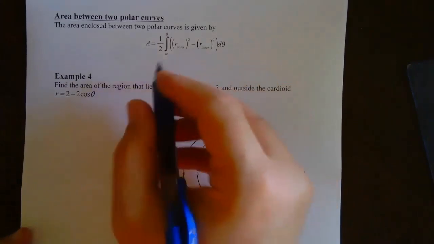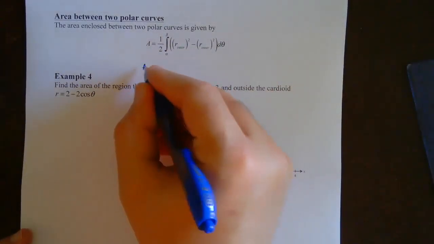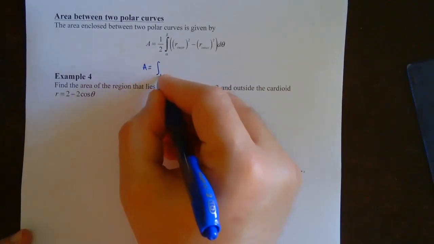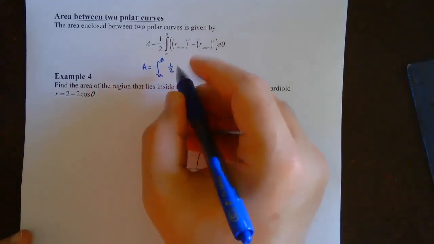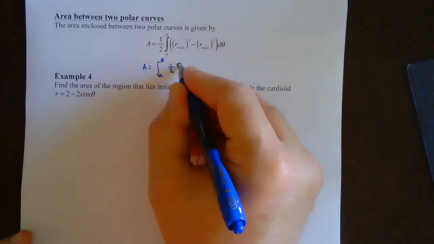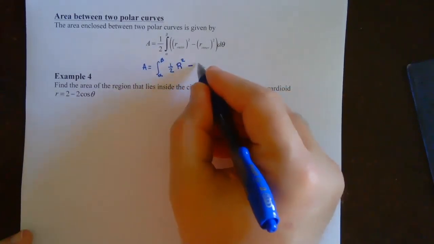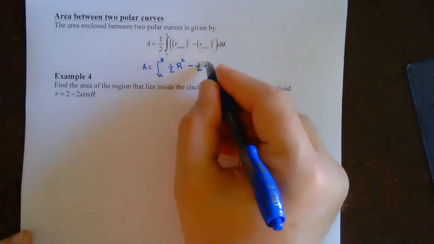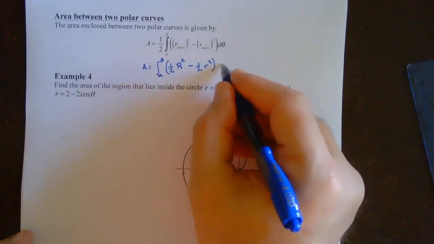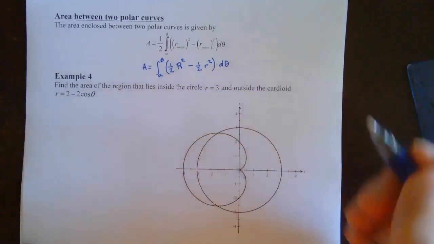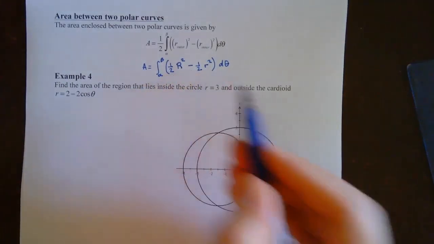Really this comes from the integral from alpha to beta of 1/2 big R squared minus 1/2 little r squared, times d theta. This is the sector of the bigger one, minusing the sector of the smaller one.